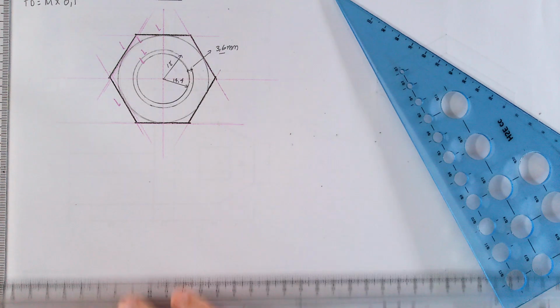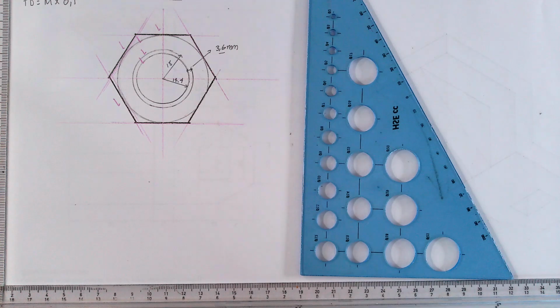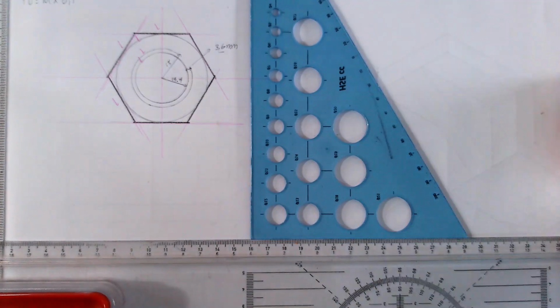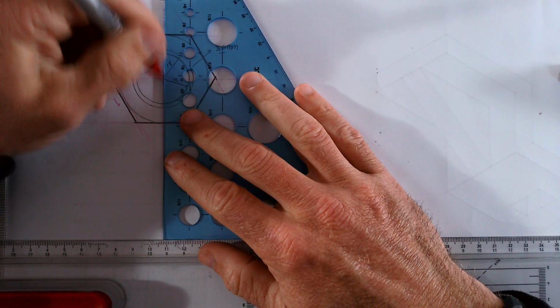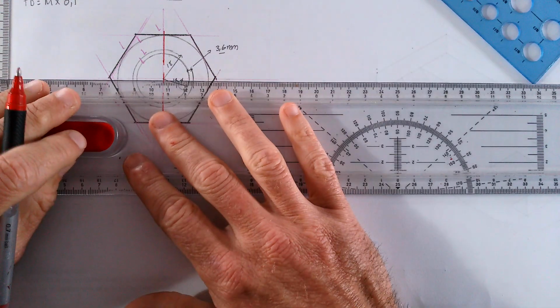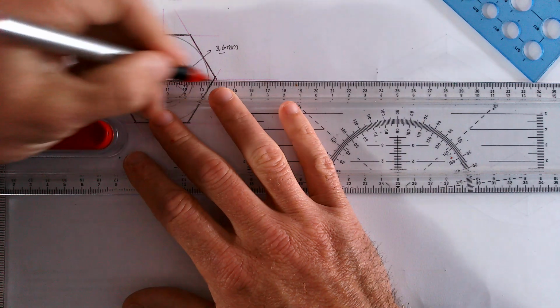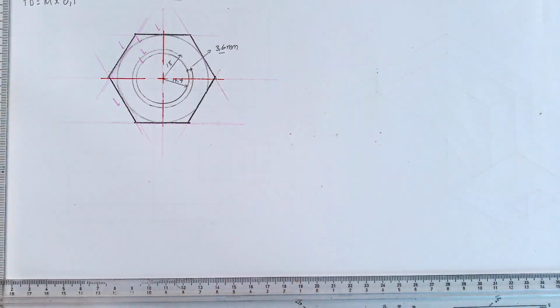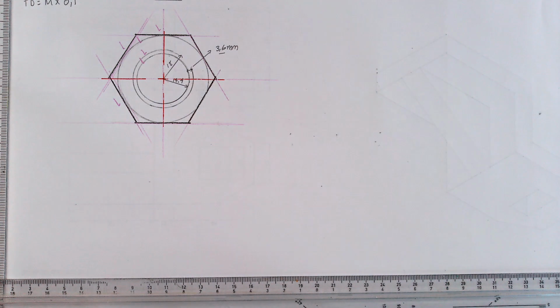Okay. Happy, guys? And then obviously, what else do I need to do in this view? What's important here, guys? Here's a hole, so I've got to show what? 100%. You have to show a center line. Okay? So I'm not showing my center. Yeah, just in your lighter or your normal pencil.